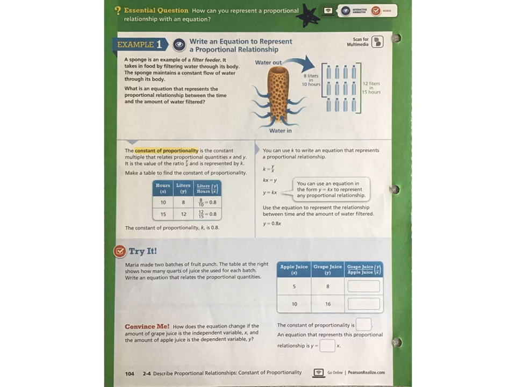Example 1. Write an equation to represent a proportional relationship. A sponge is an example of a filter feeder. It takes in food by filtering water through its body. The sponge maintains a constant flow of water through its body. What is an equation that represents the proportional relationship between the time and the amount of water filtered?